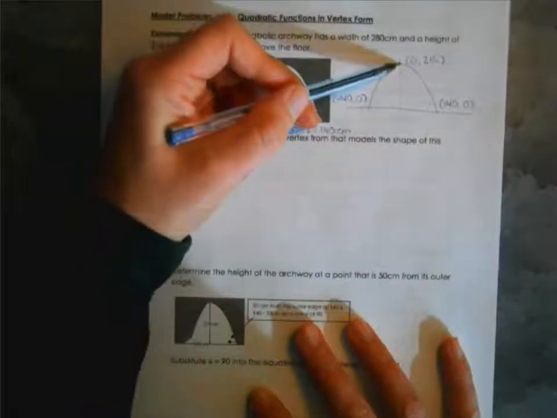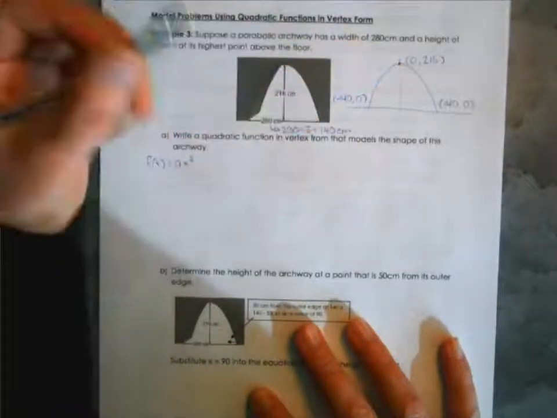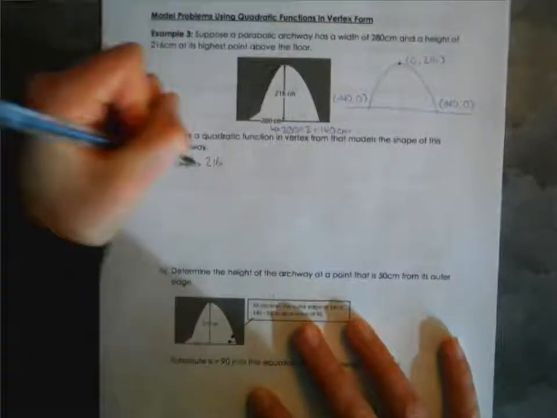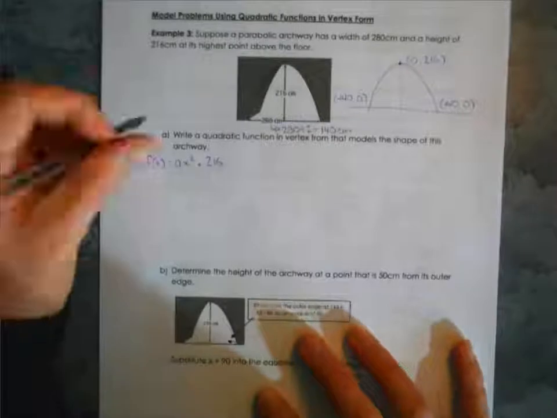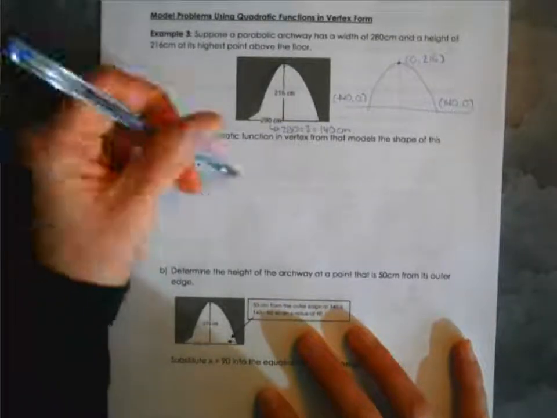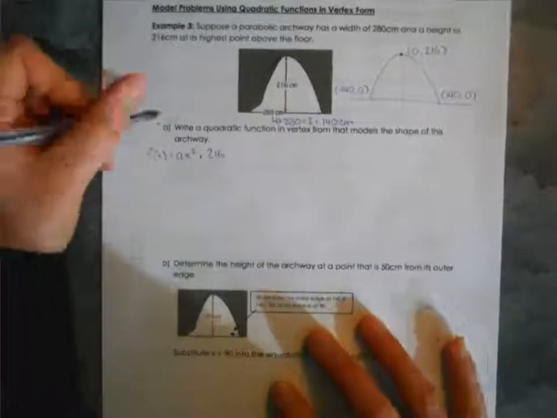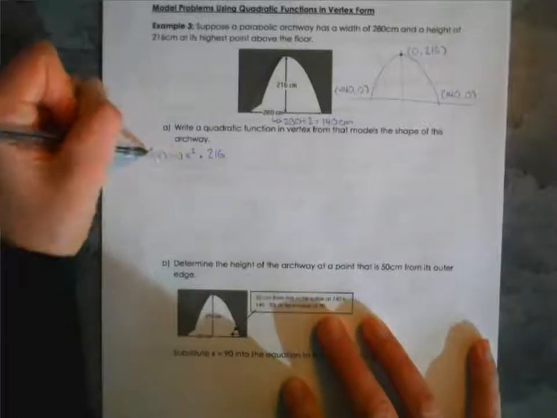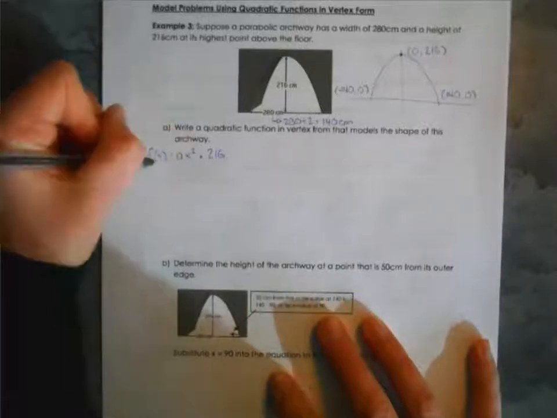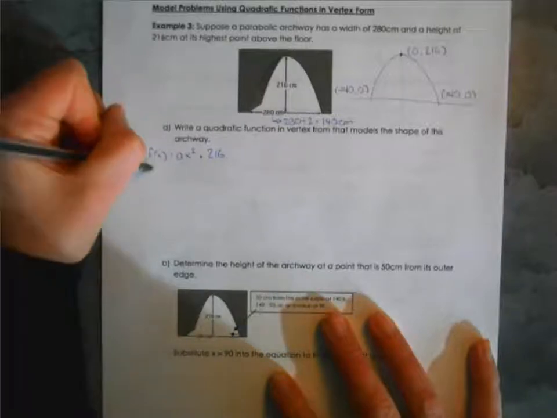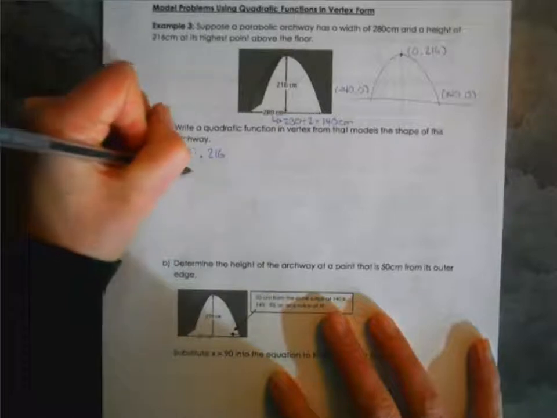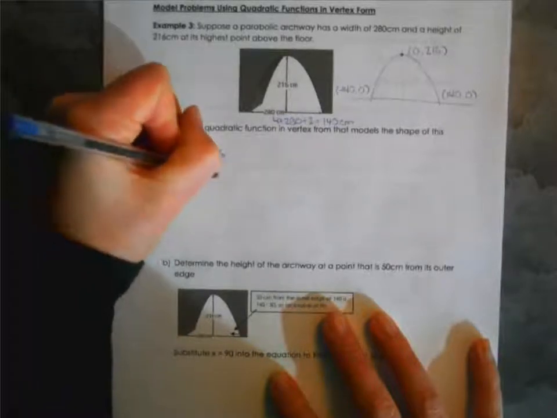Well, our q value is a positive y value, so we're going to put in plus, and the value itself is 216. So now we have the beginning formation of our equation, but we also want to solve for a, so we need to substitute in, instead of f of x, a y value. y equals ax squared plus 216.